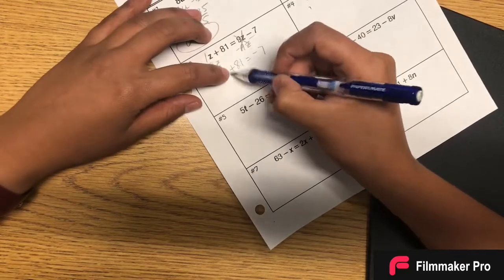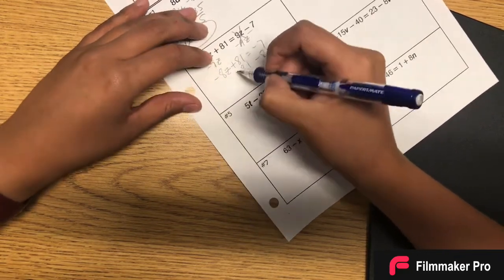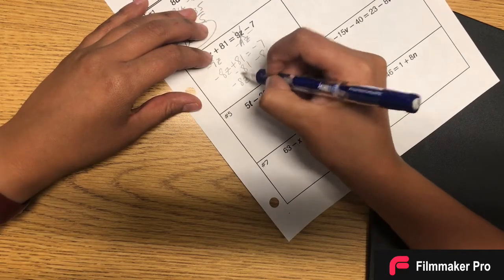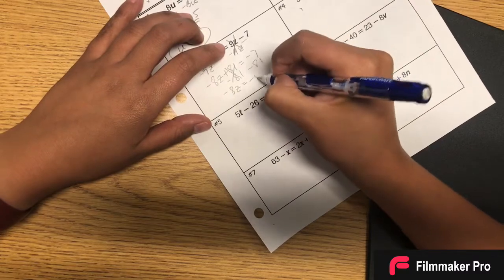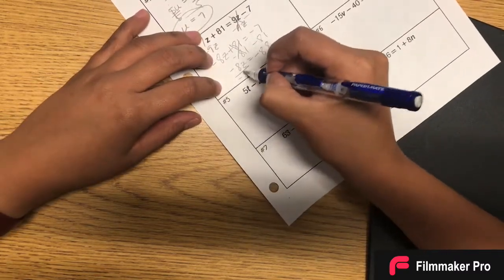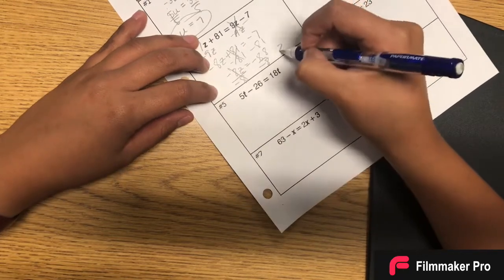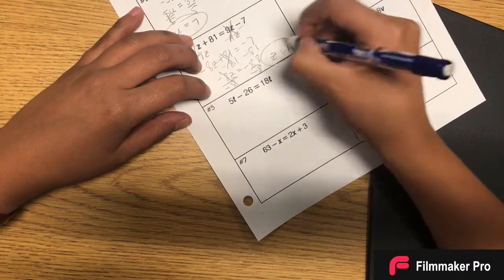Well, now I take care of addition. The opposite of adding 81 is to subtract 81. So I have negative 8z, the 81's cancel. Negative 7 minus 81 is negative 88. Now that I have multiplication, I can divide by negative 8. So negative 88 divided by negative 8 is positive 11.